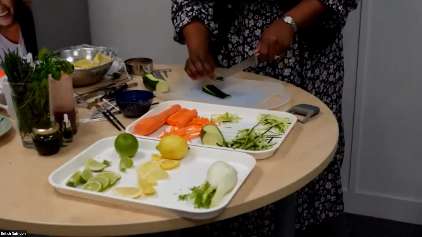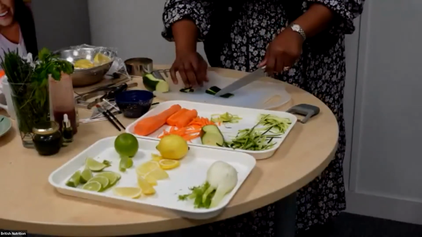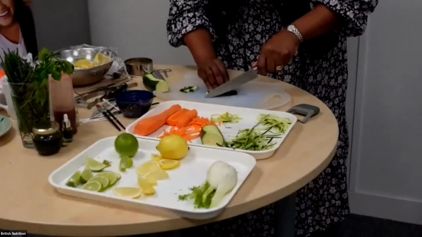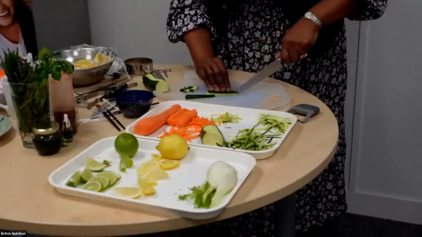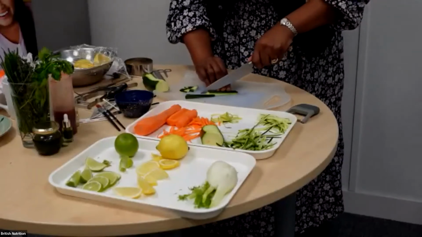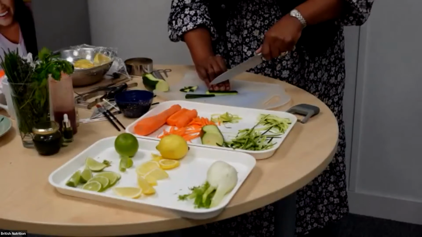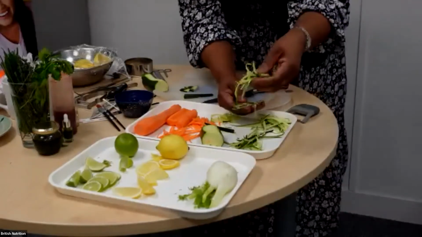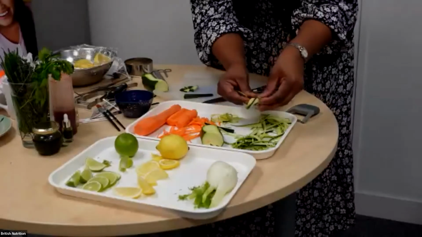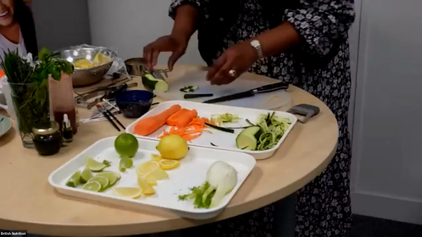But this way is much more tedious. And then you just get some really thin strips. But that gadget just does it all for you. You see, watch your fingers. You end up with a similar thing, but you don't get as nice curls. So that's with the courgette.